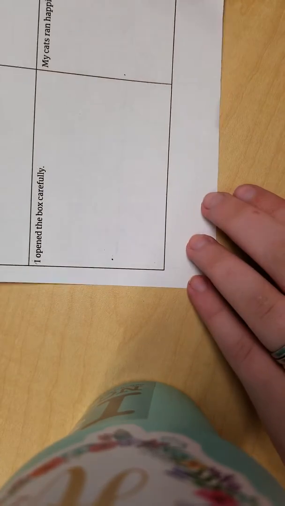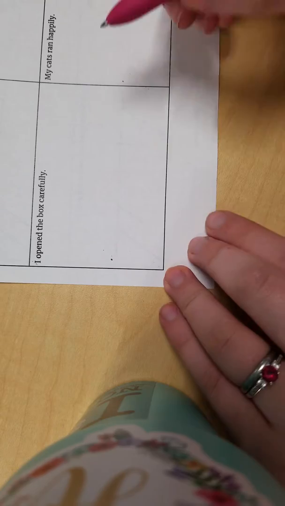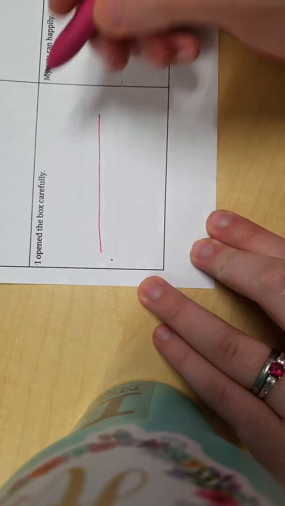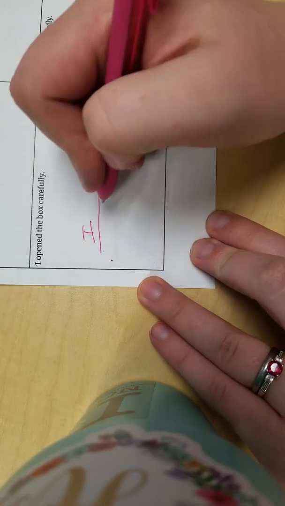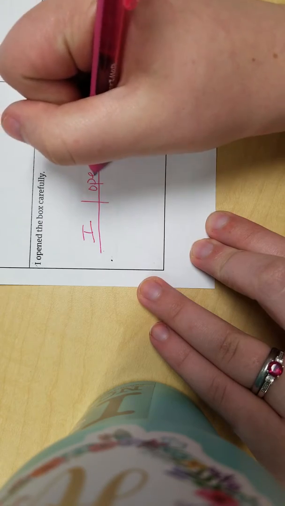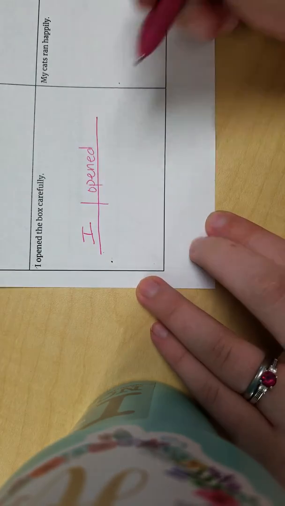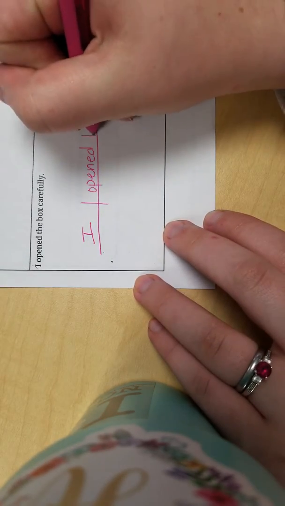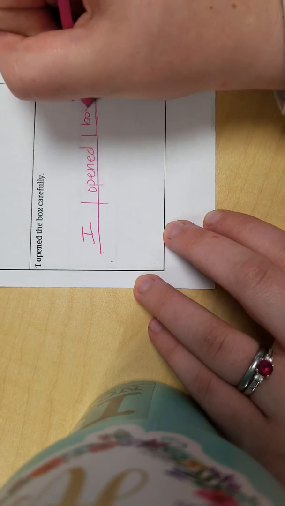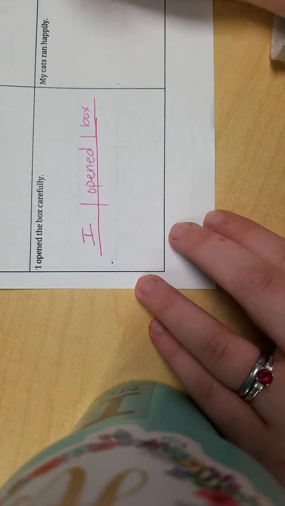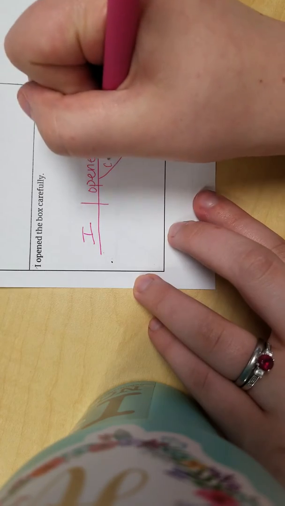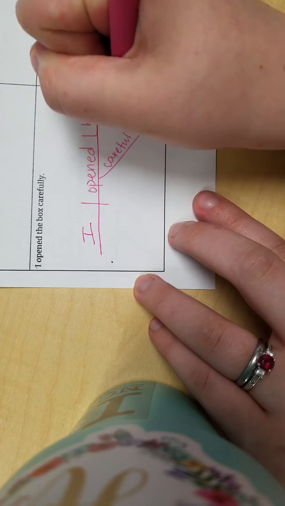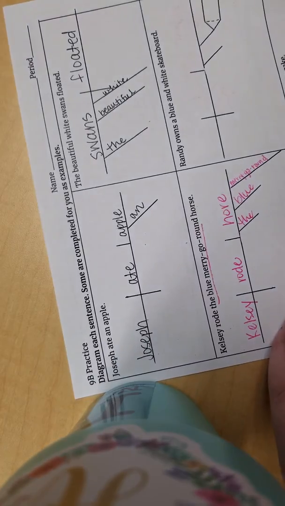Let's do this one. I opened the box carefully. So, draw our line. Who's doing the action? I. What are you doing? You opened. So you have an object. The box. Make sure your line doesn't cross. How did you open it? Carefully. So I hope that makes sense. You're going to need to complete this. Make sure it's correct. I will be grading for accuracy. Good luck.